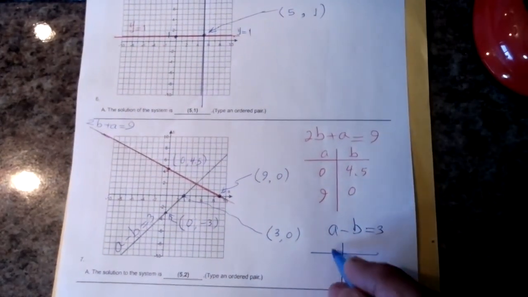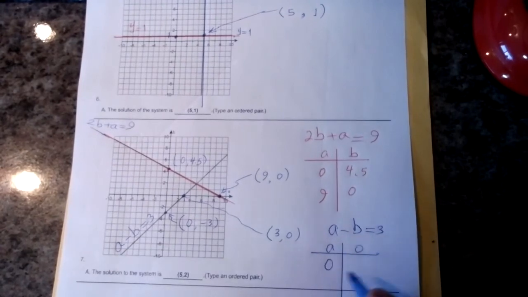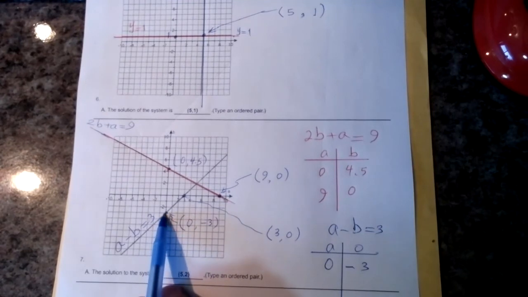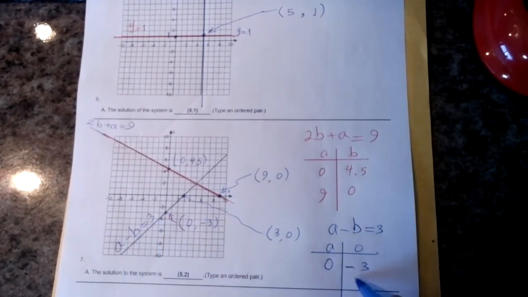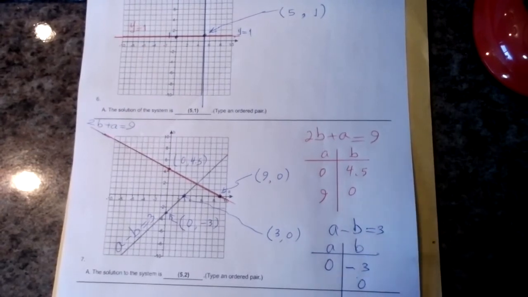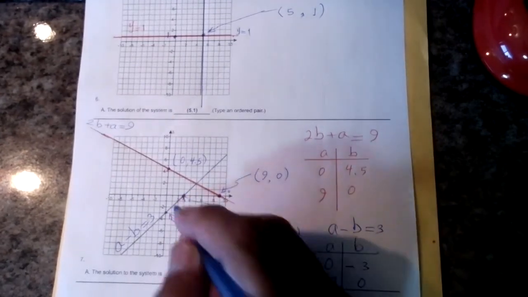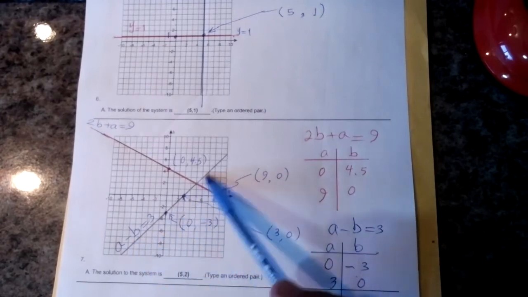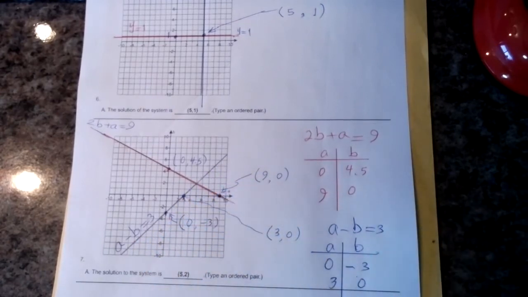You put 0 for a, b is -3, which is this point. And then you put 0 for b, and a is 3, which is that point. And when you connect these 2 points, then you have your other line.